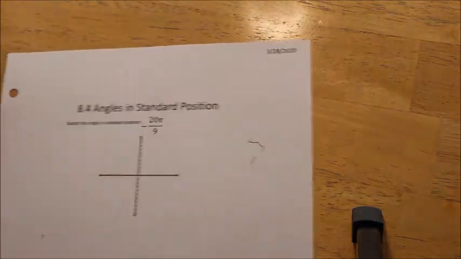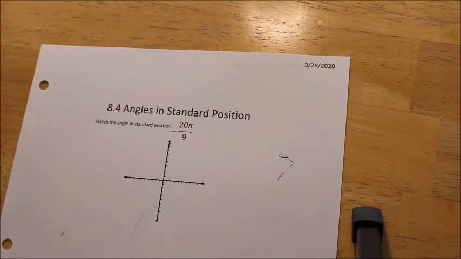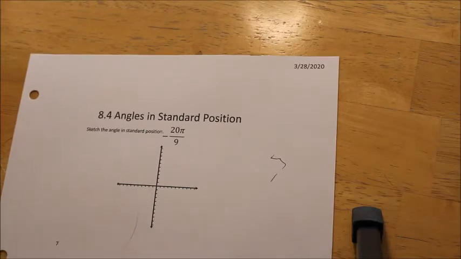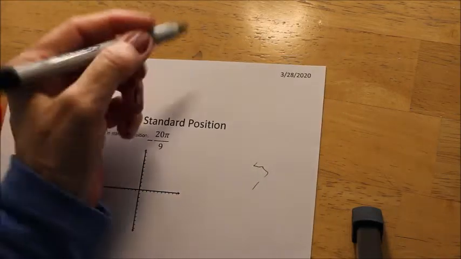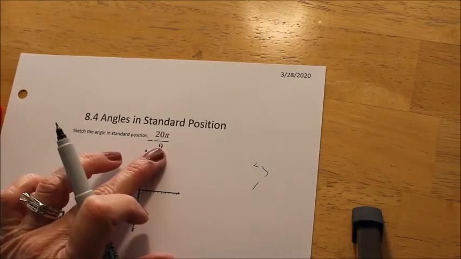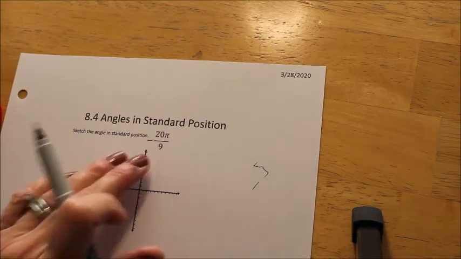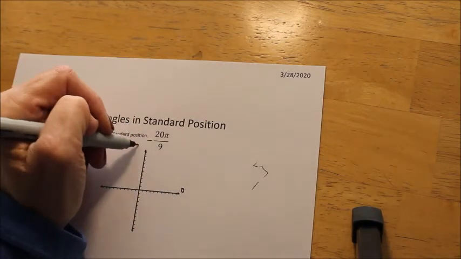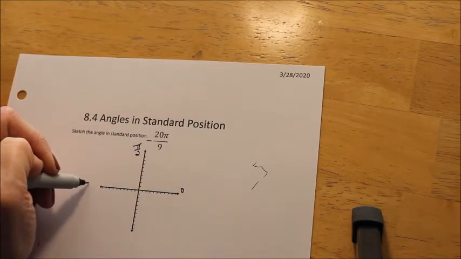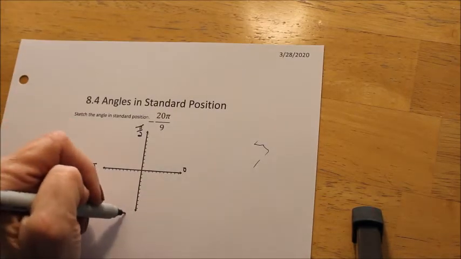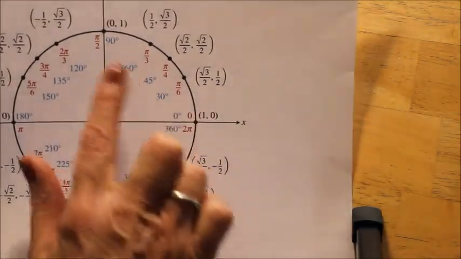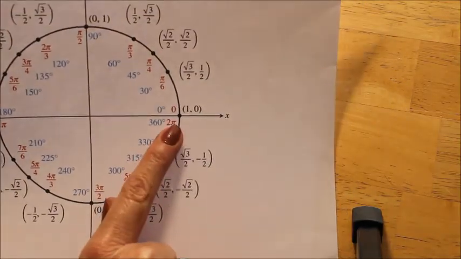So now, this is an example of the homework. We want to sketch the angle in standard position: negative 20 pi over 9. So the easiest thing to do is put it as a degree. However, since we're graphing this, when you go to do your axes, you want to do it in terms of pi. So this is 0, and then you've got pi over 2, and then just pi, and then down here is 3 pi over 2. And if you're not sure, I'm getting those off of the unit circle. Just label your axes, okay? And then if you wanted to write 2 pi over here, you could as well.